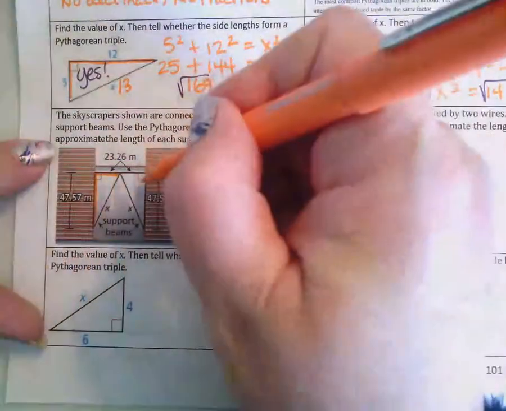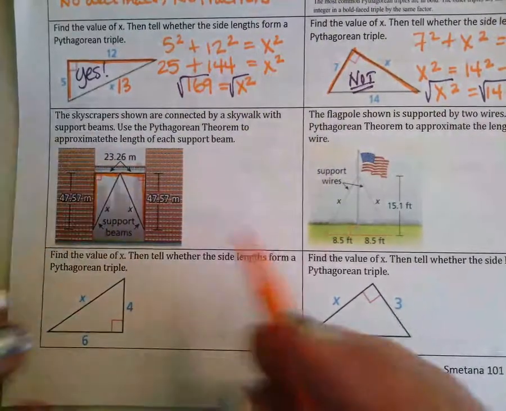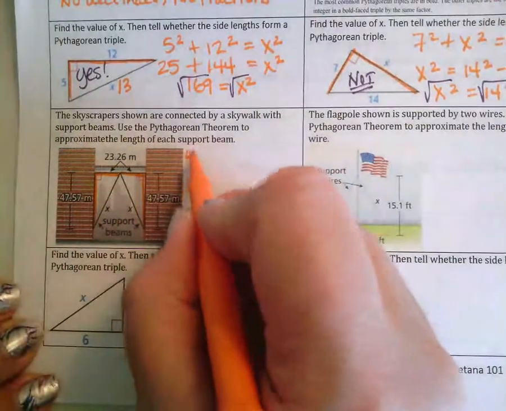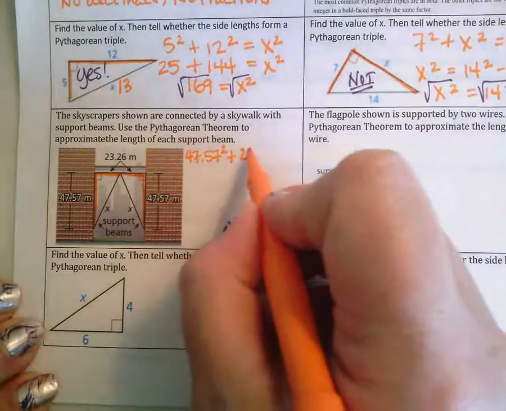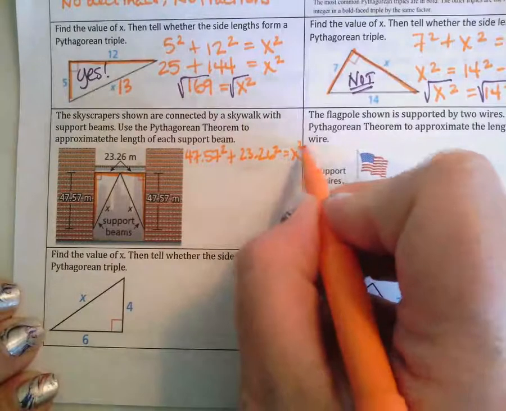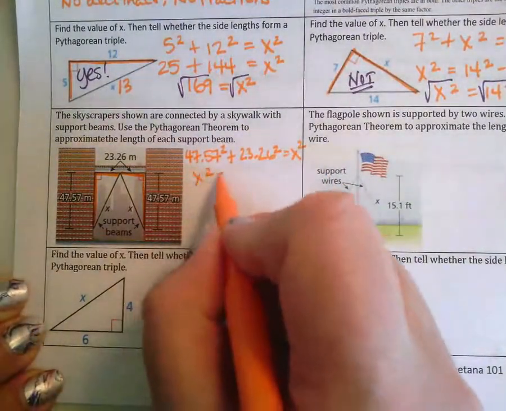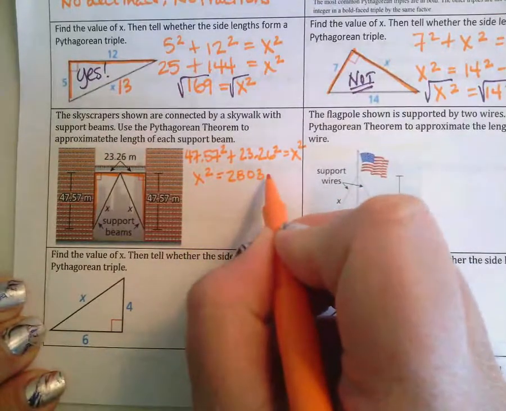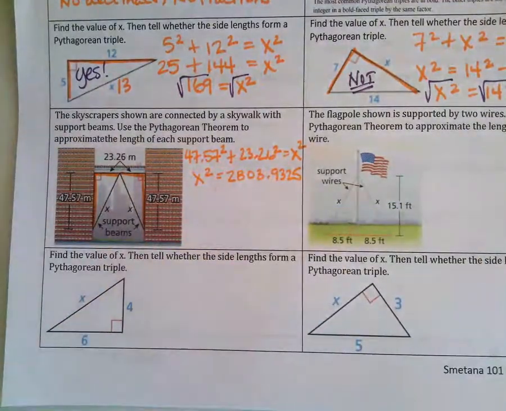You can use either one of these right triangles, it doesn't matter. So I have 47.57 squared plus 23.26 squared equals x squared. I get x squared equals 2803.9325. Last step, take that square root.